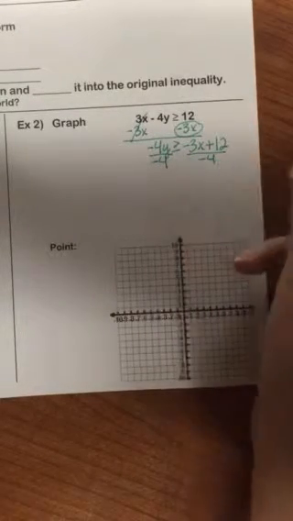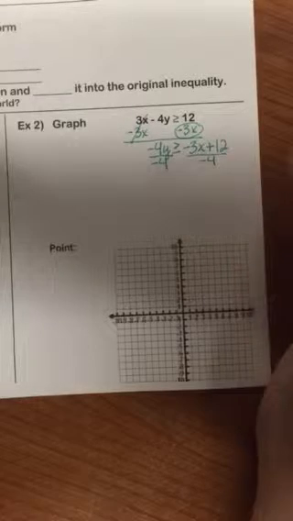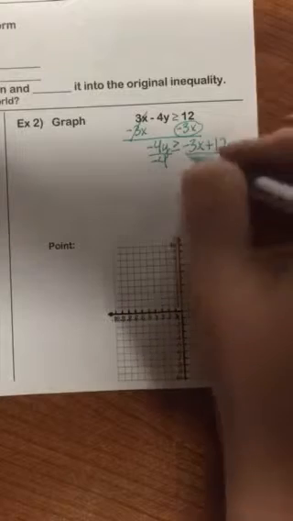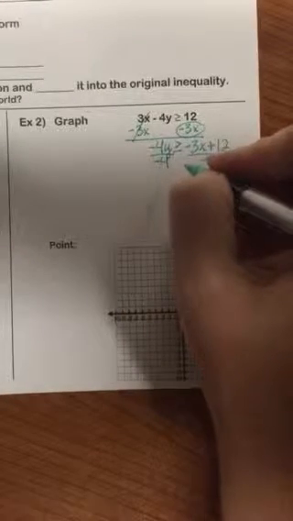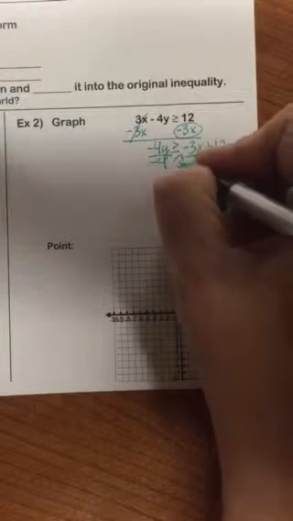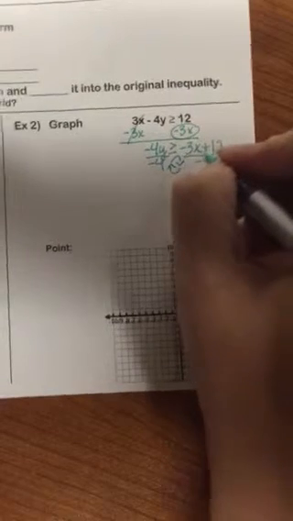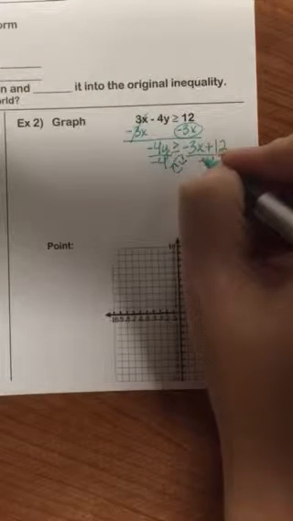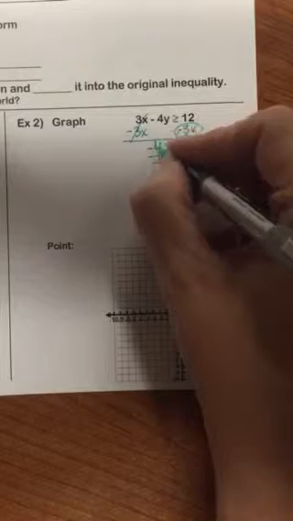When you hear yourself say divide by negative, it doesn't matter what number it is. Anytime you divide by a negative, remember it flips your sign. So have an alarm go off in your head that tells you, oh, hey, I have to flip that sign. So remember, you can put your reverse sign there to help you remember, hey, I need to flip that.